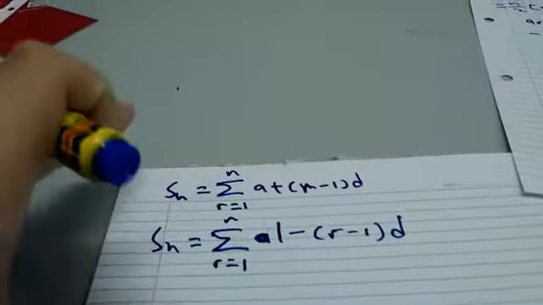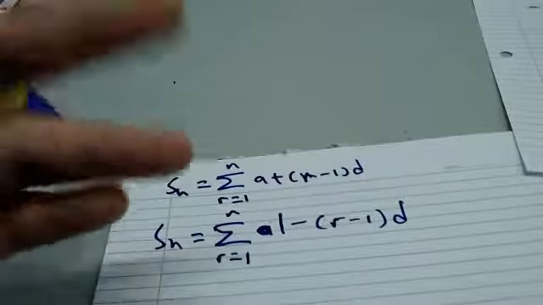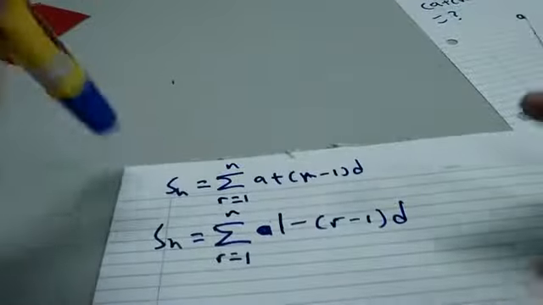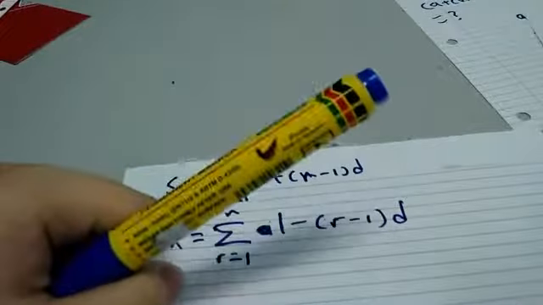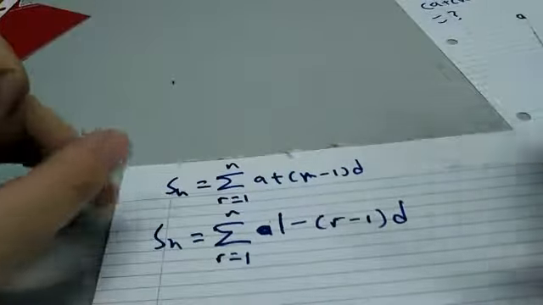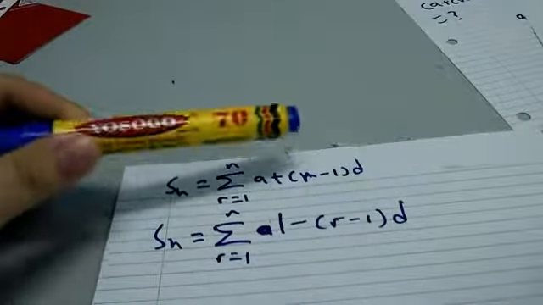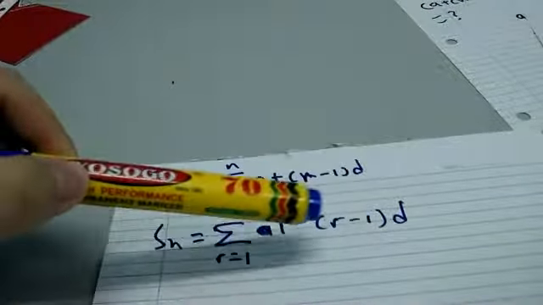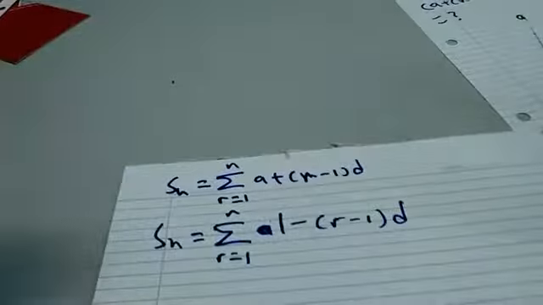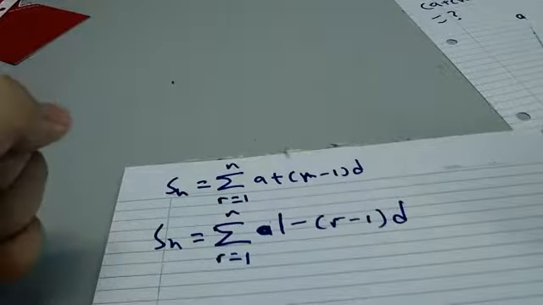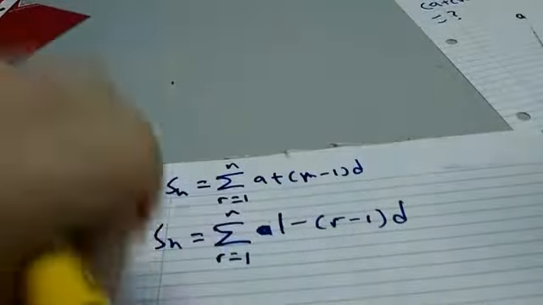These two formulas are both exactly equal to S_n, and we got two of them. So what are we going to do? We are going to sum them up. You see, I have plus (r - 1)d and I have minus (r - 1)d. So the strategy is, if I sum it up, this and this cancel out.